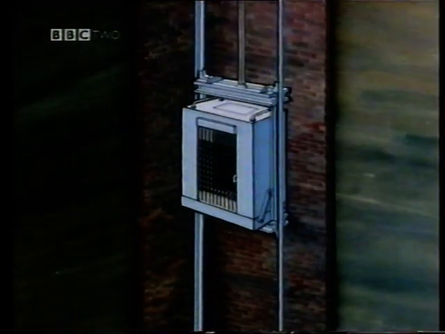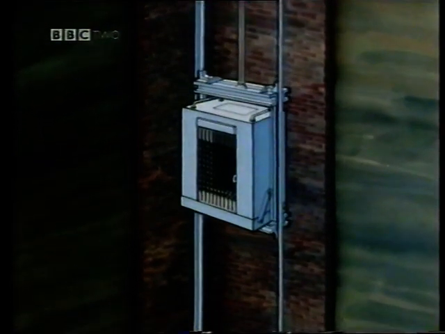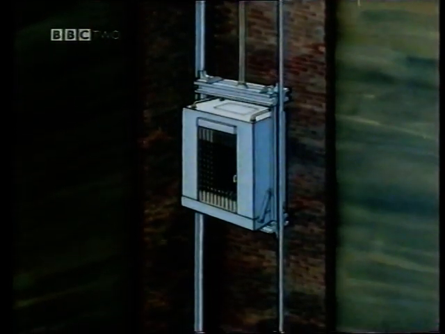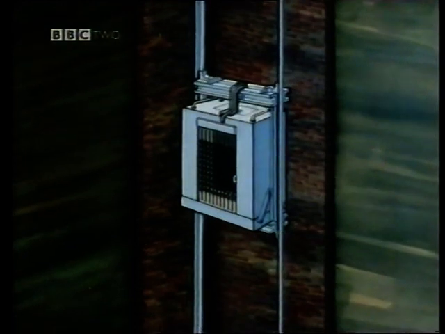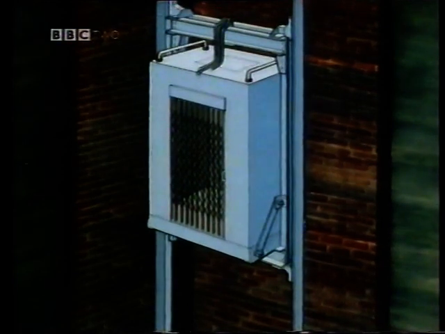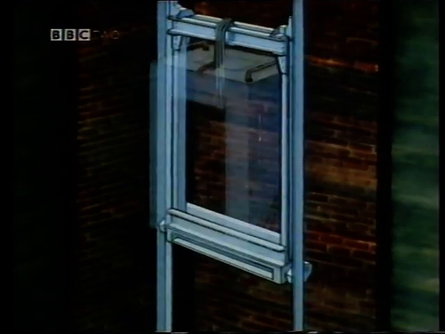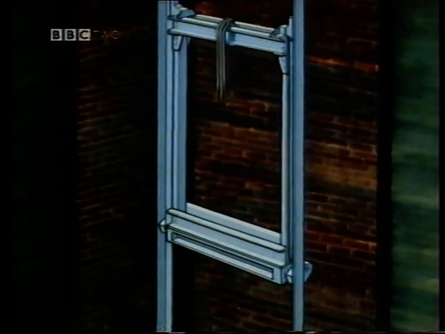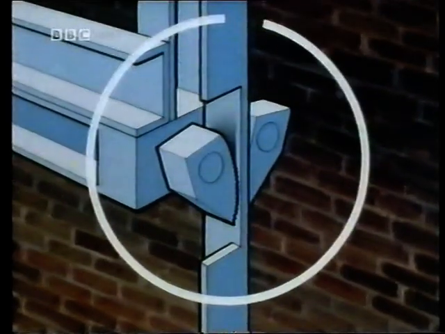This emergency might arise if, for example, the ropes were to snap. The car comes safely to rest. Without the emergency devices, the car would continue in free fall, and the buffers couldn't possibly absorb the energy of that fall. Well, the emergency stopping devices themselves are usually mounted below the car.